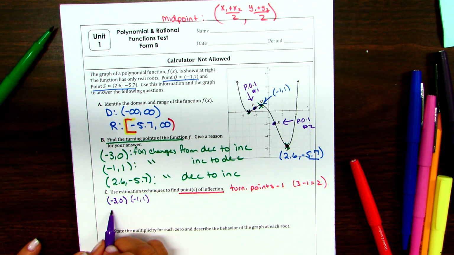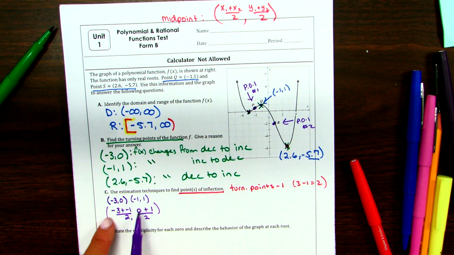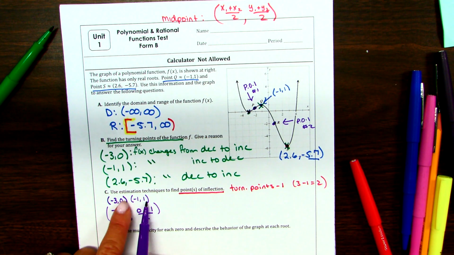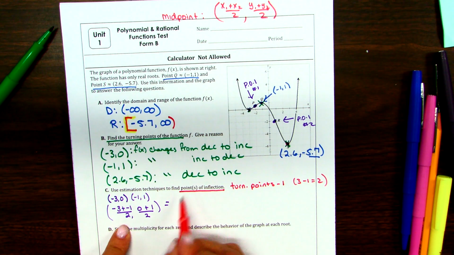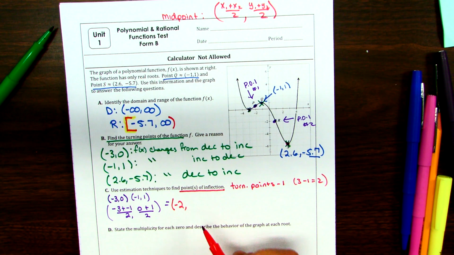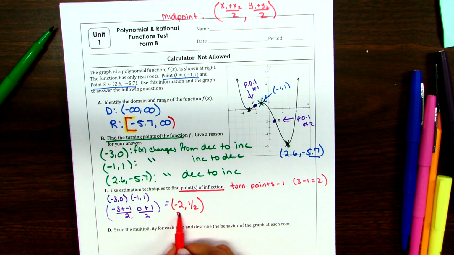So that would be negative 3 plus negative 1 divided by 2, and 0 plus 1 divided by 2, right? Add my x's, divide by 2, add my y's, divide by 2. And I will get negative 4 over 2, and 1/2 or 0.5. You have to do this without a calculator. Okay? So that is POI 1.